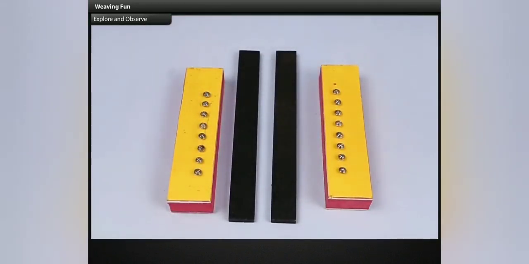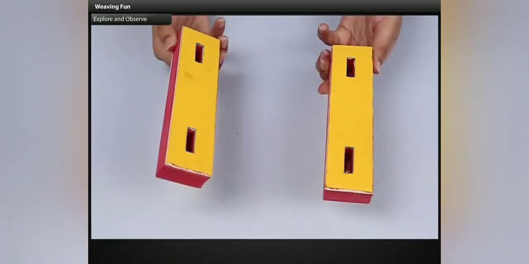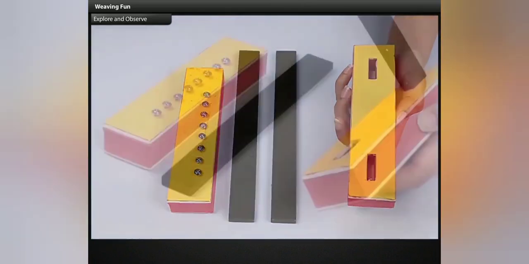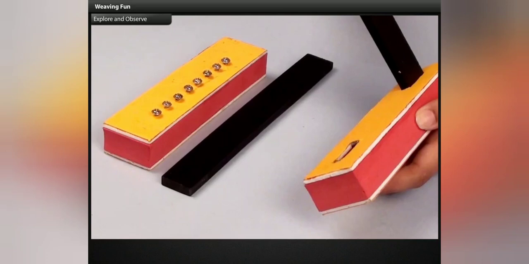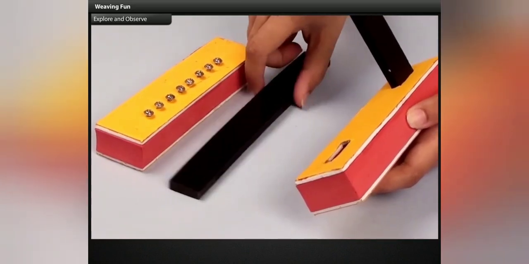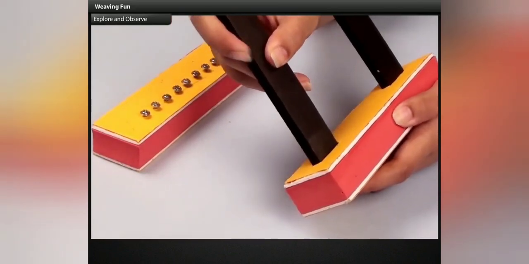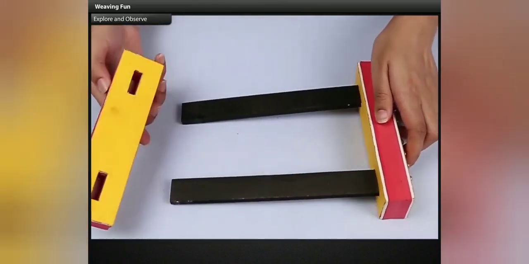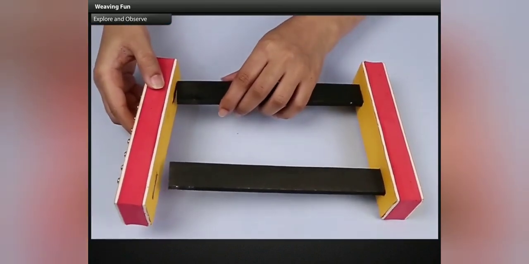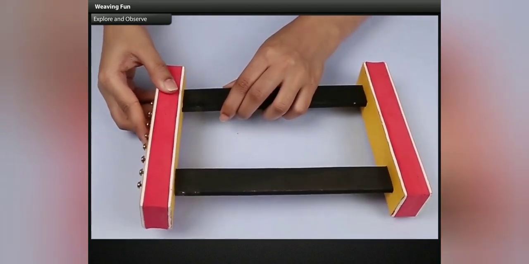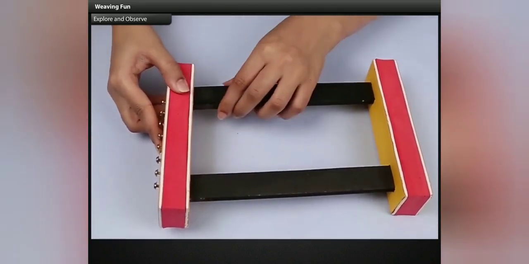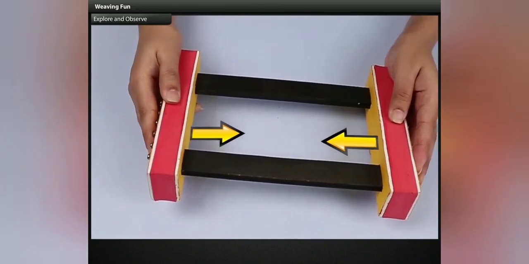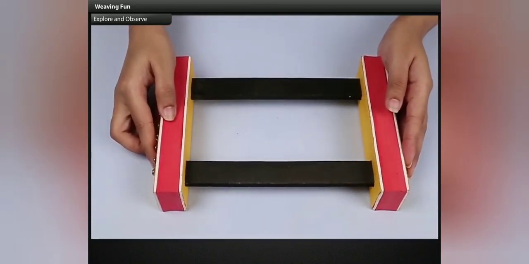Look at these wide sheets. Each wide sheet has 2 slits. Take one wide sheet and insert a thin bar into one of the slits present in the wide sheet. Similarly, insert the other thin bar into the other slit present in the same wide sheet. Insert the free ends of the thin bars into the slits present in the other wide sheet. Now, hold the rectangular frame and press both wide sheets so that the frame becomes rigid and firm. Your weaving frame is now ready.